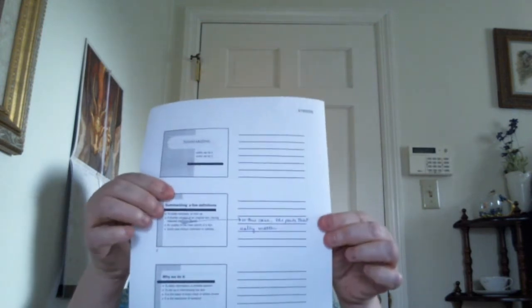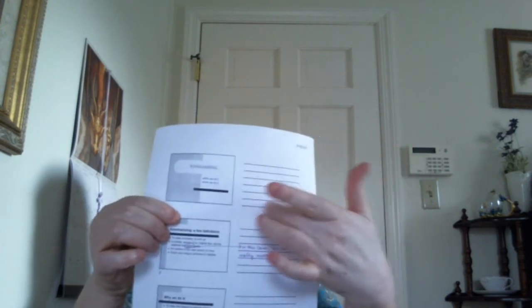I print mine off in 3 panels because it gives me room to write notes in the side and make sure that I've got all my stuff together. You can too. On the print function, if you just go down past where it says print the whole thing, you can click on that and it'll let you have so many slides per page. If you do 3, it gives you the note side on the side, so that's kind of helpful.